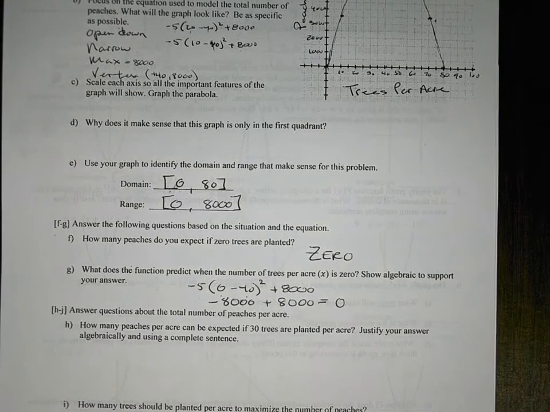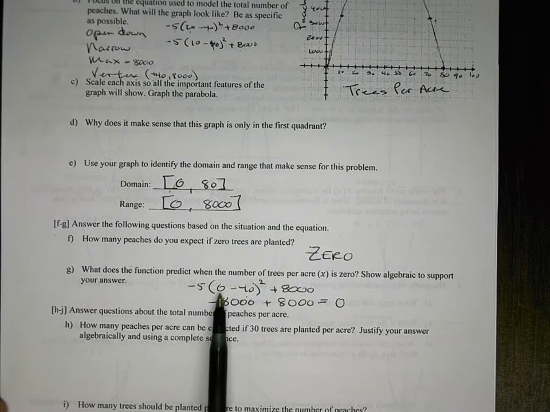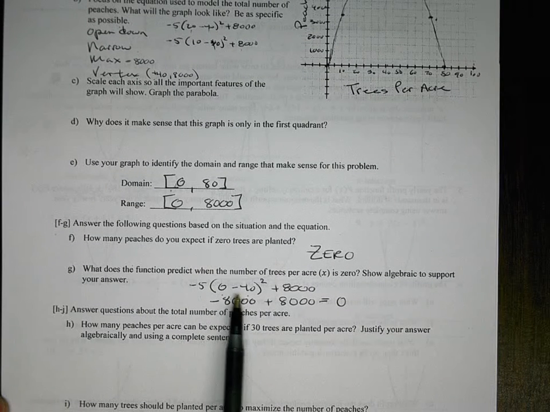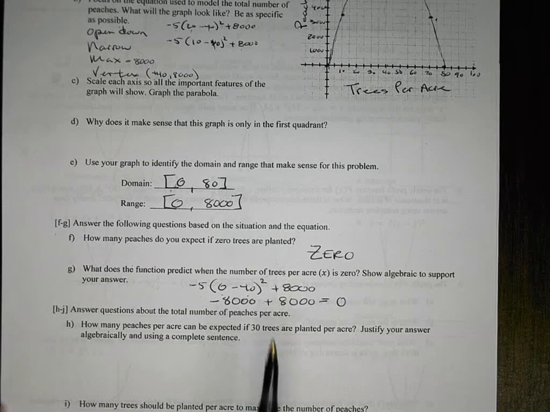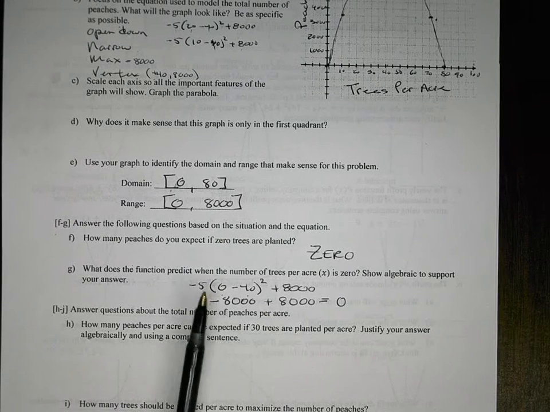Okay? The same thing if you put 80 trees per acre, because 80 minus 40 is 40. 40 squared is 1,600. 1,600 times -5 is -8,000. So 0 trees per acre or 80 trees per acre will produce 0 peaches.